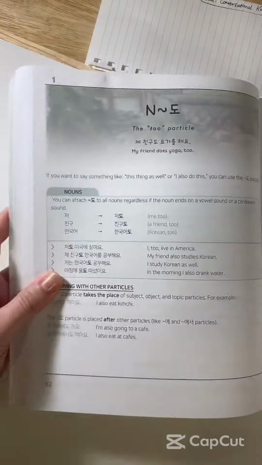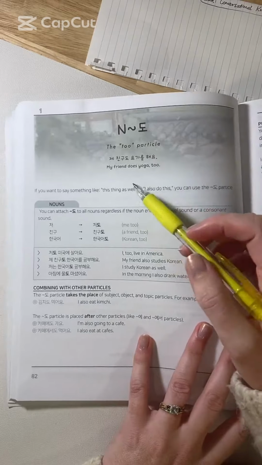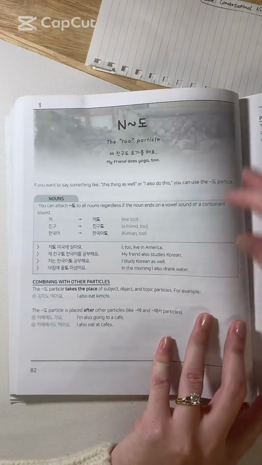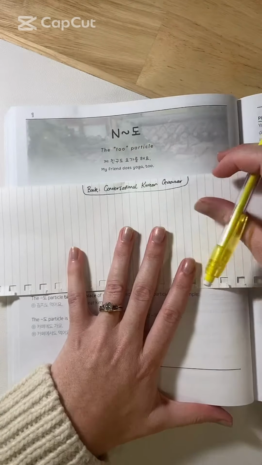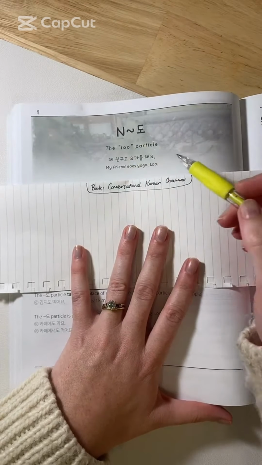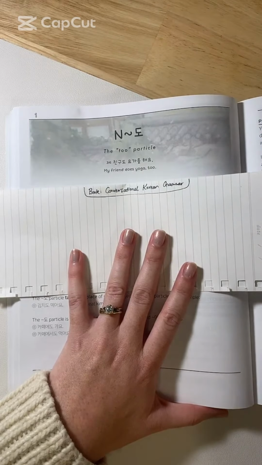So we are up to 도, which is the "too" particle. So this is where we're going to start from today. And let's get right into it. 도 is a particle that attaches to nouns, and it means that this noun is included among other nouns.